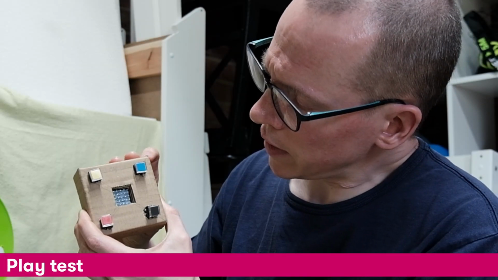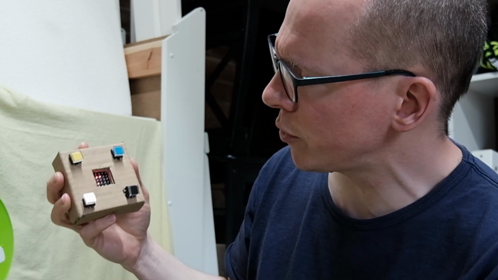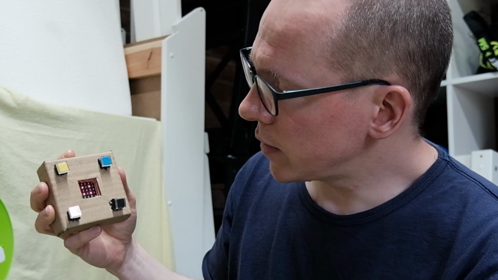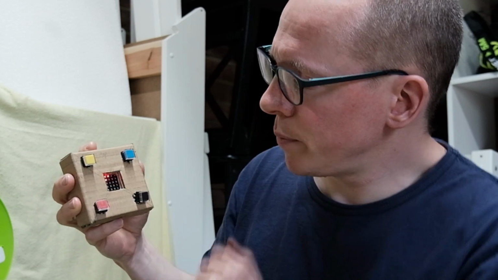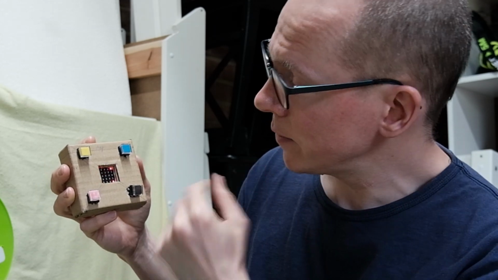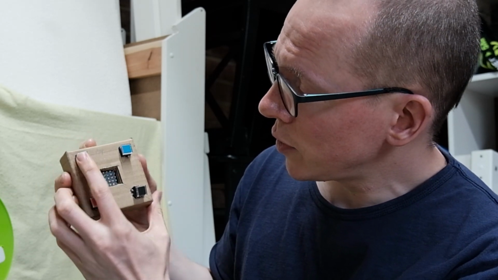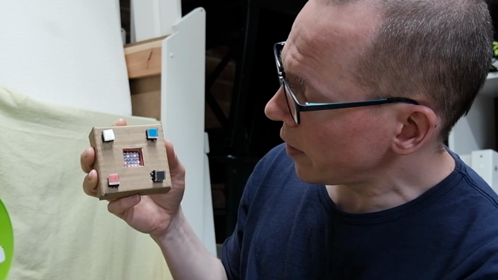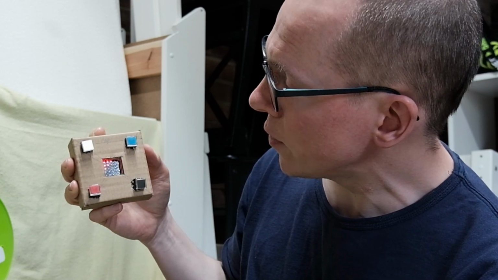Turn it on, and it says 4BS, as in 4 buttons. That was the quick name for the project when I was developing it. Does its intro animation. You press a button to start, top left, top right, and then top left, top right, smiley face. I got that. That's level 1.